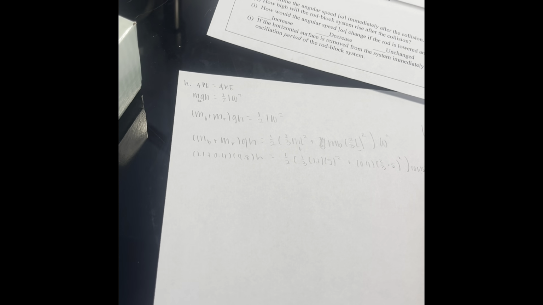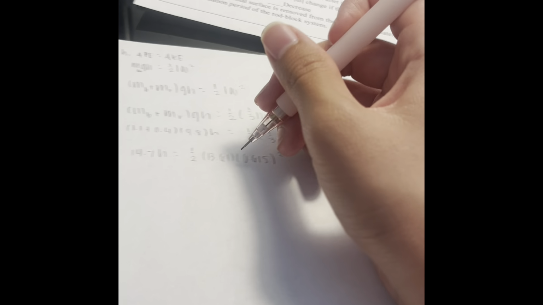Okay, and then now I'm just going to simplify both sides so that I can solve for h. And then I get this, and then I'm just gonna simplify this side.